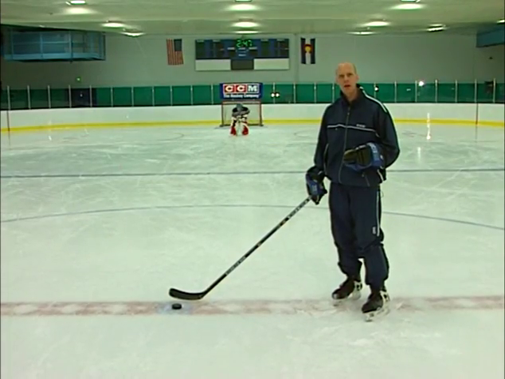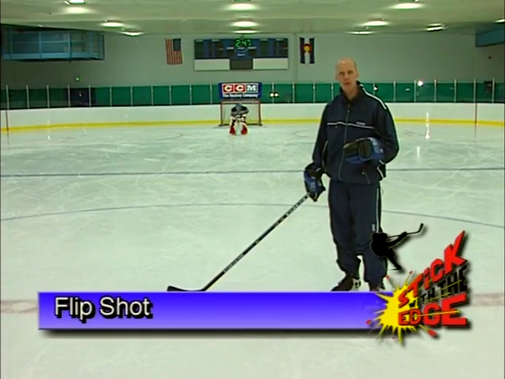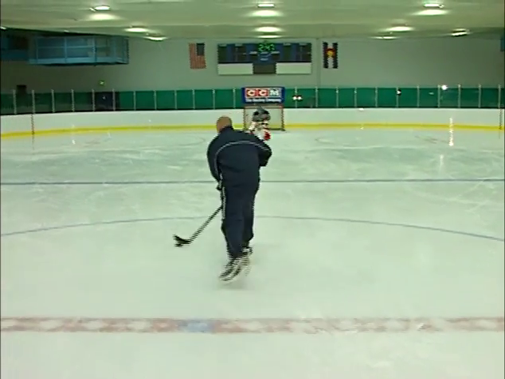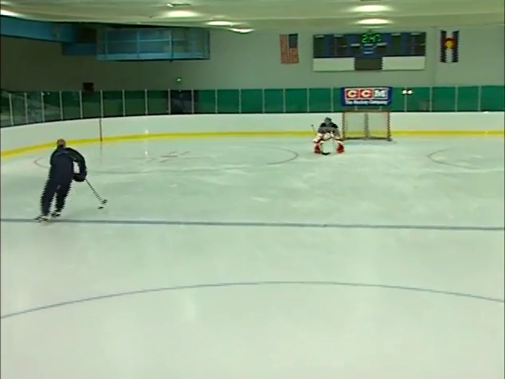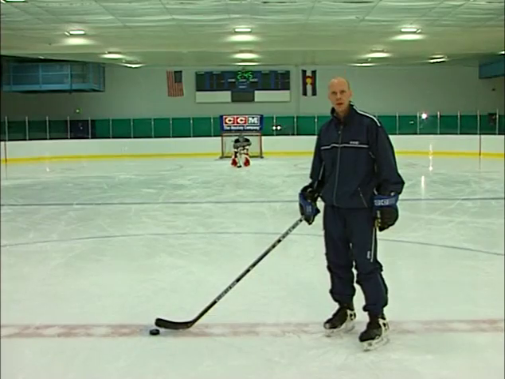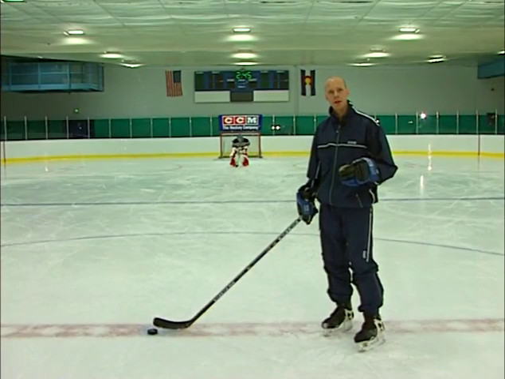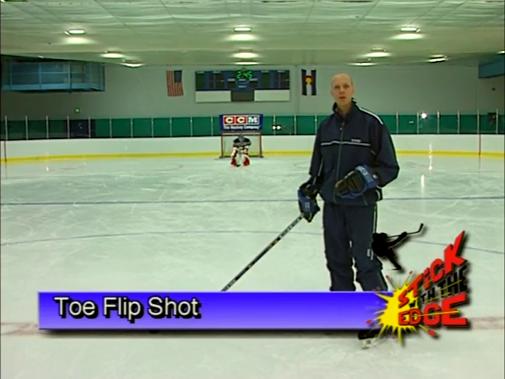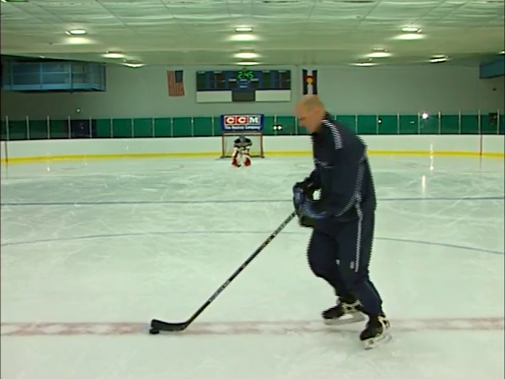Our first shot, when attacking from the left side for a left-handed player, is a flip shot and would look something like this. Our second shot in attacking from the left side is to use the toe flip. It would look something like this.